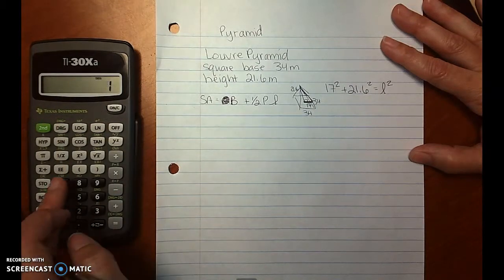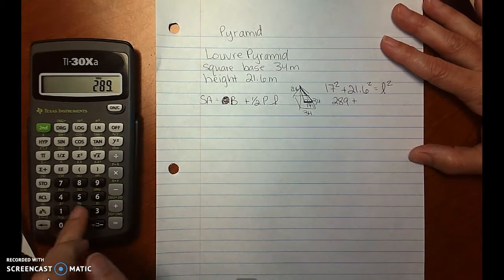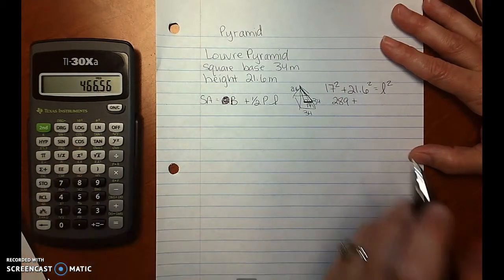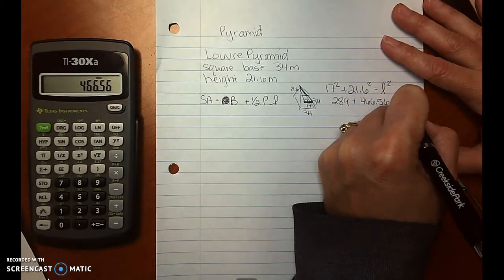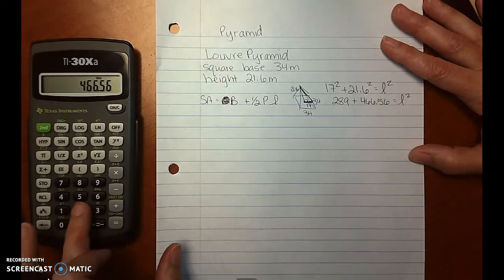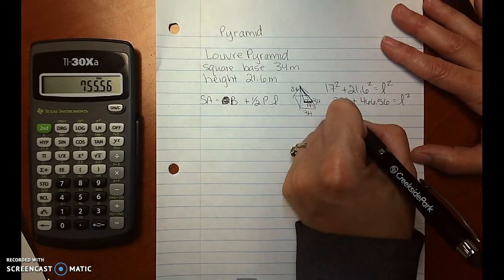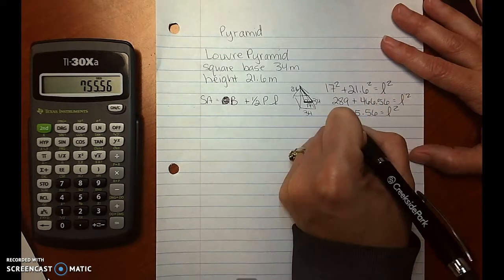Okay, so if I have 17 squared, that gives me 289. If I have 21.6 squared, that gives me 466.56. Then I'm going to add those together. I get 755.56. That's still my slant height squared.